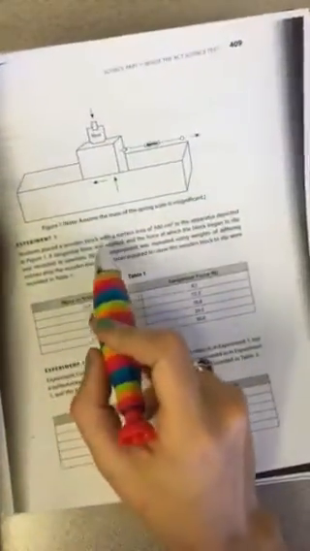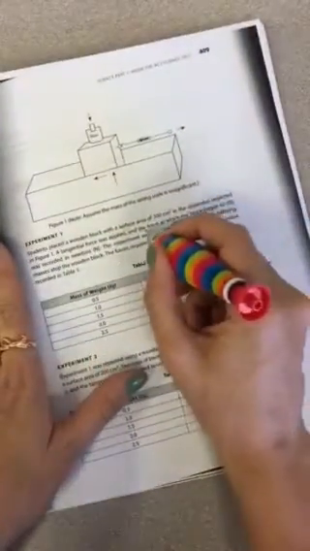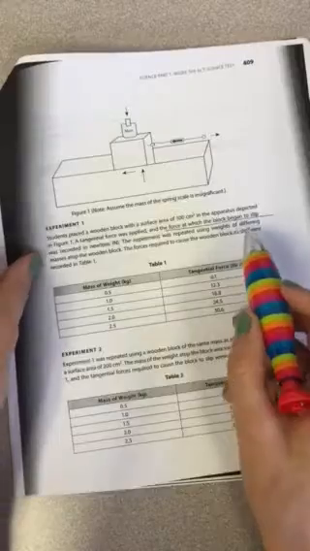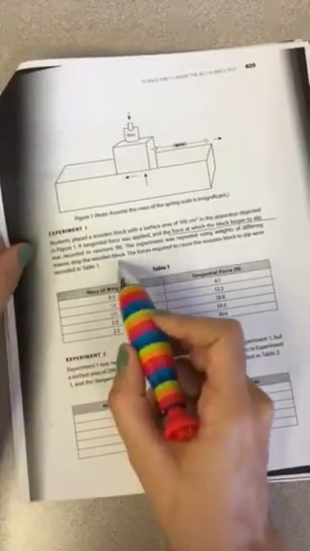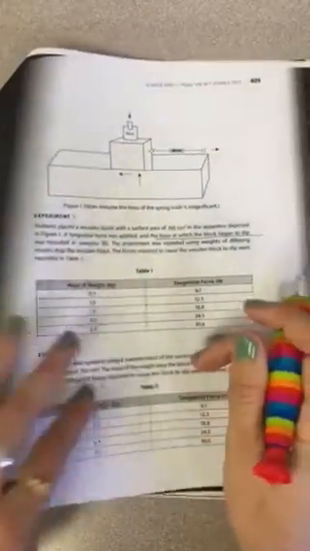So if we go back to experiment 1, students placed a wooden block with the surface area of 100 centimeters squared in the apparatus depicted. A tangential force was applied, and the force at which the block began to slip was recorded. So the force at which the block began to slip, that's what they're measuring. So whatever they record is their dependent variable. The experiment was repeated using weights of differing masses atop the wooden block. The forces required to cause the wooden block to slip were recorded in table 1. So, just because of what they recorded, you know that force required to move the block is the dependent variable.